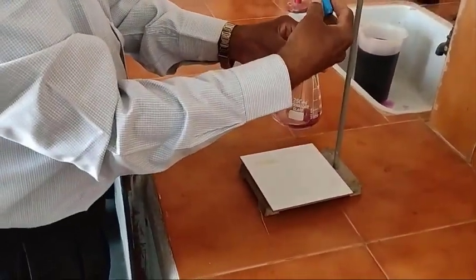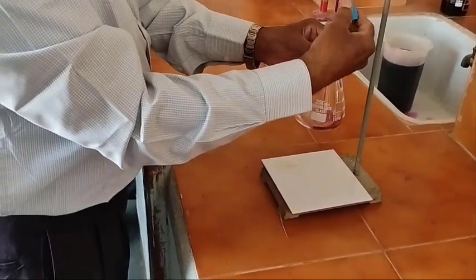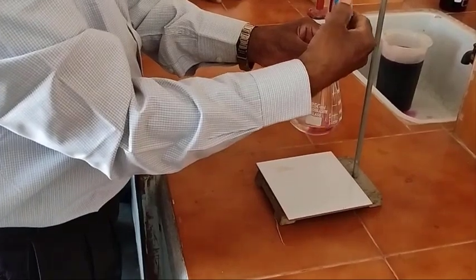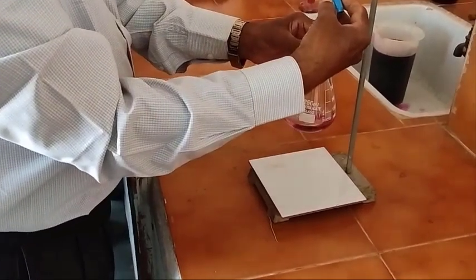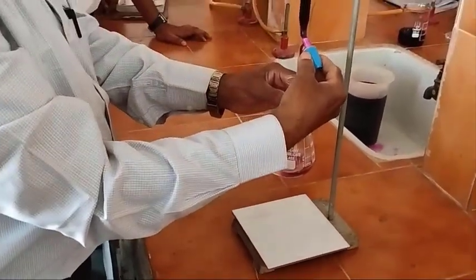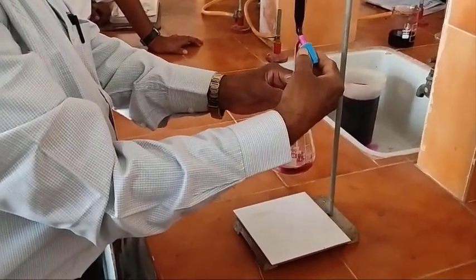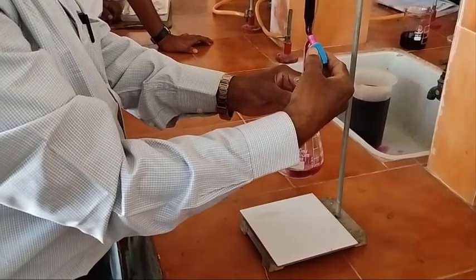Because the temperature is very high now, even if I do not shake, the color is disappearing because the rate of the reaction is almost double. That means 100%. In the first titration, of course, we may have to add more amount of permanganate. Sometimes the burette may be filled a second time also.